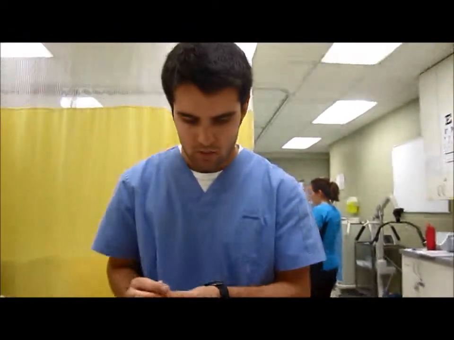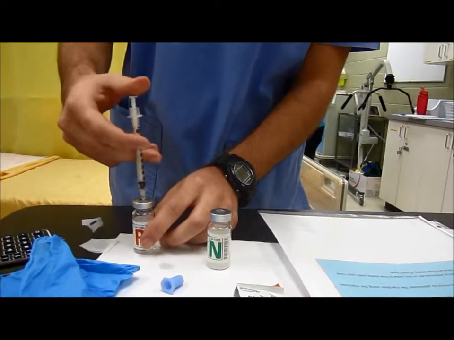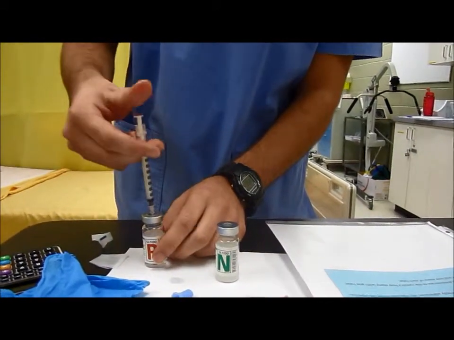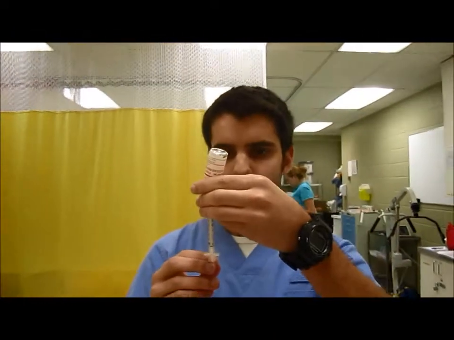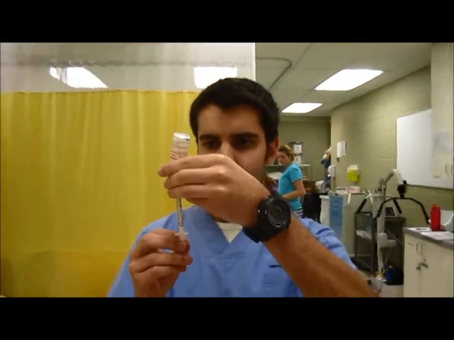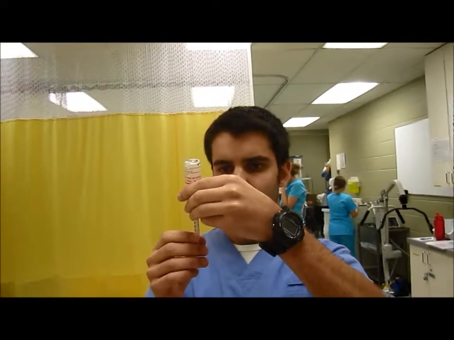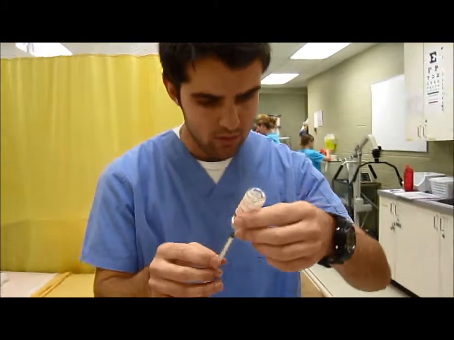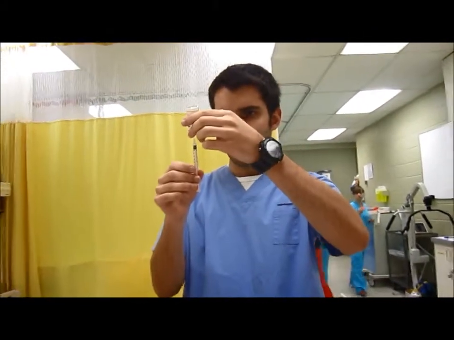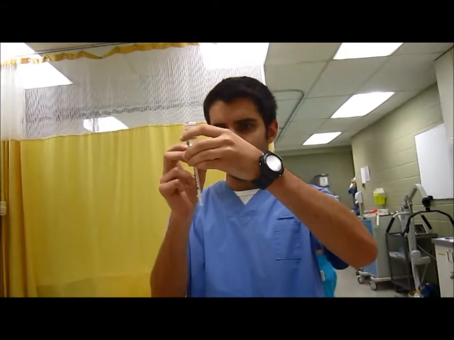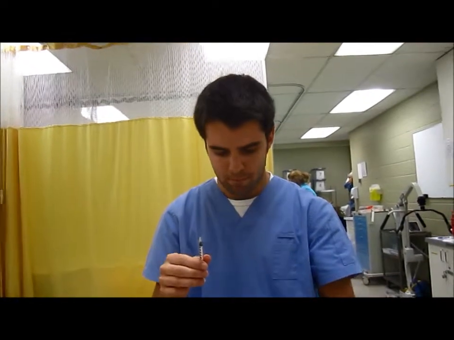The top has already been swabbed. Inject that in, and then go like this and pour it out. So there's 4 units of regular insulin going into there. There's just one tiny air bubble. Okay.